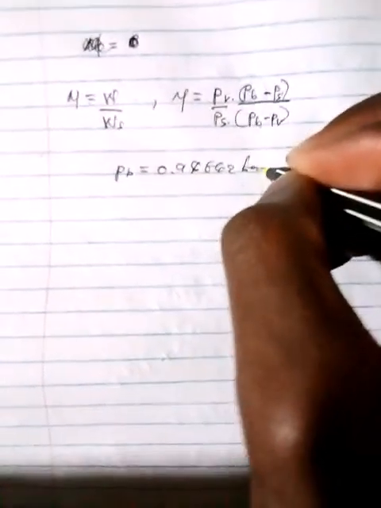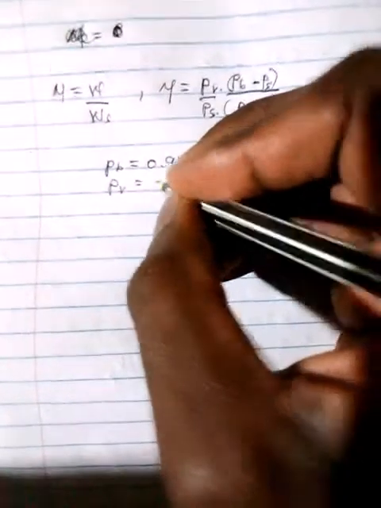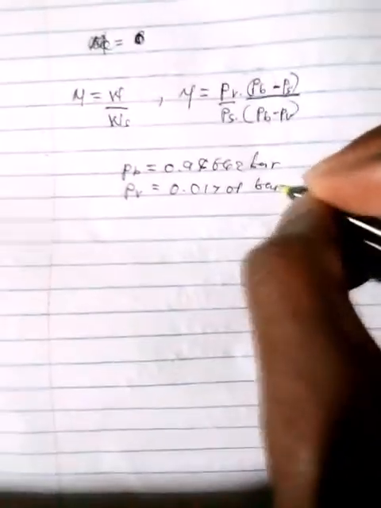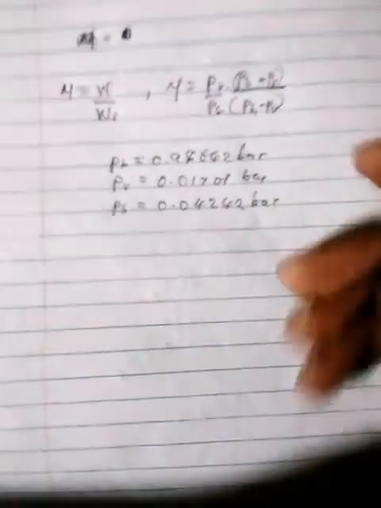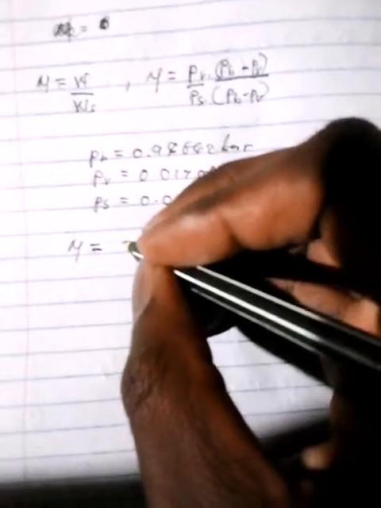P sub B is 0.98642 bars, our P sub V is equal to 0.01701 bars, and our P sub S is equal to 0.04242 bars. So we can simply substitute these directly into that to solve for mu. And if you've noticed, this actually seems much quicker than the earlier method. So we proceed as follows.